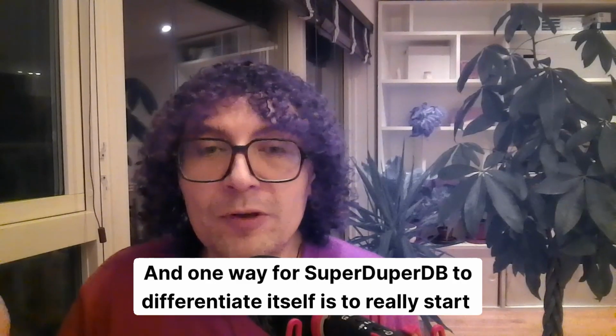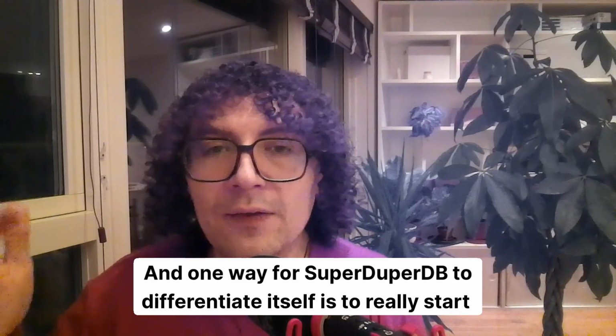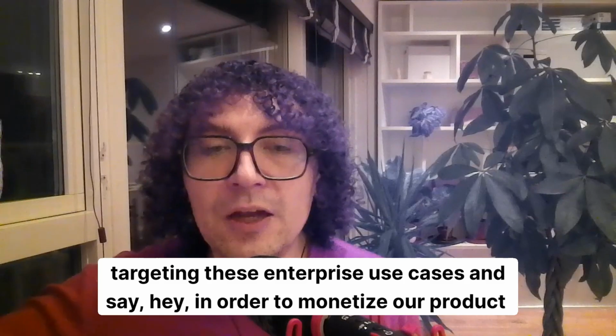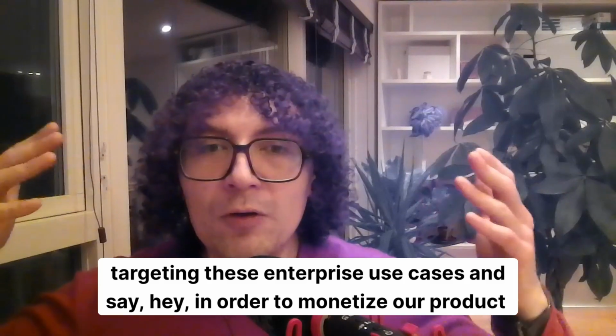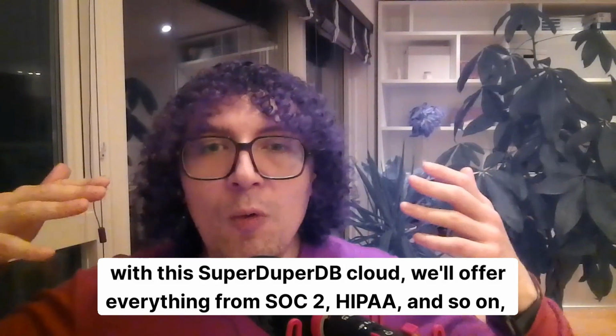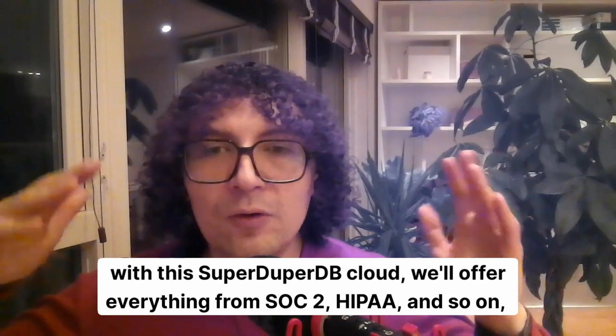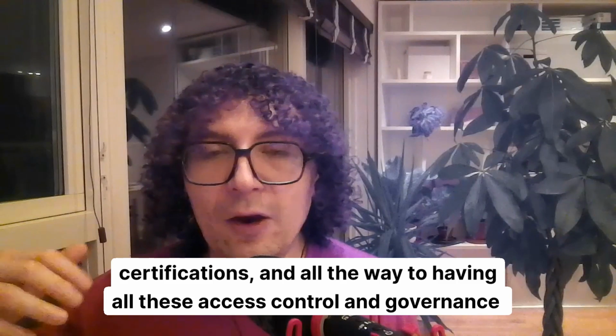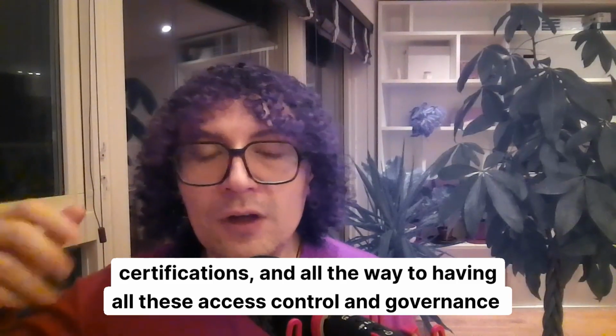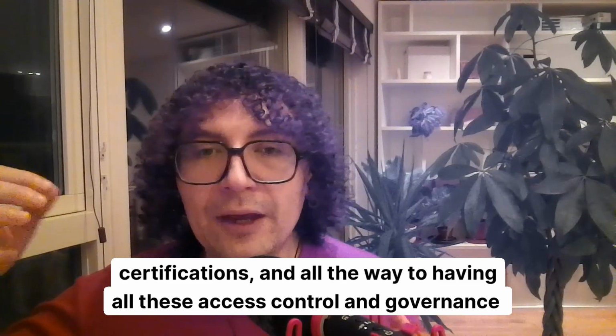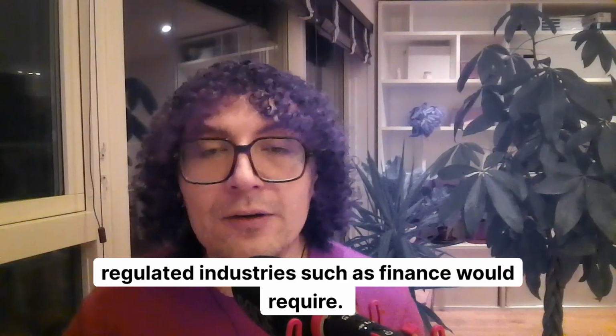One way for SuperDuperDB to differentiate itself is to really start targeting these enterprise use cases and say, hey, in order to monetize our product with this SuperDuperDB cloud, we'll offer everything from SOC 2, HIPAA, and so on certifications, all the way to all these access control and governance features that a regulated industry such as finance will require.